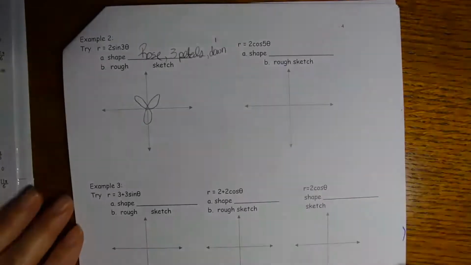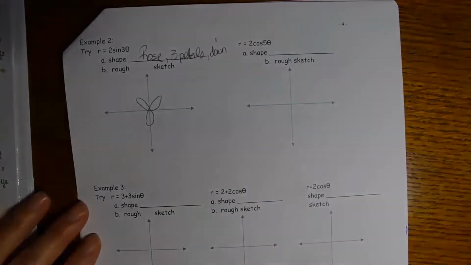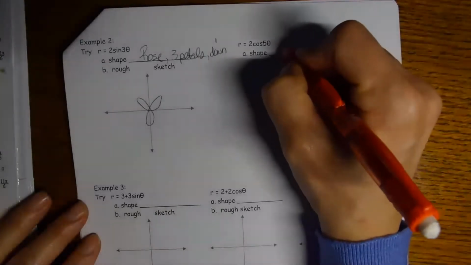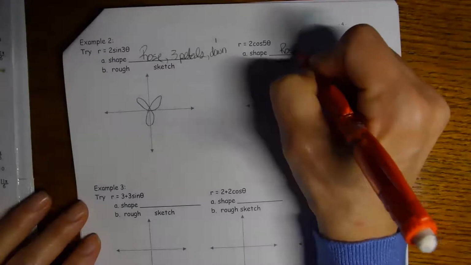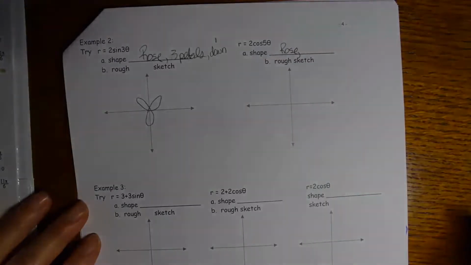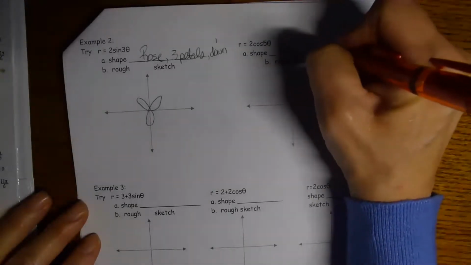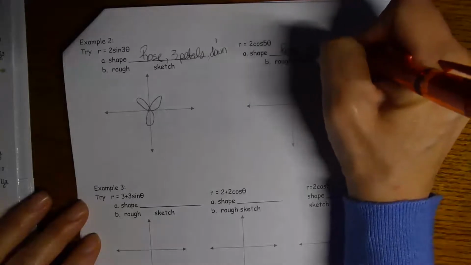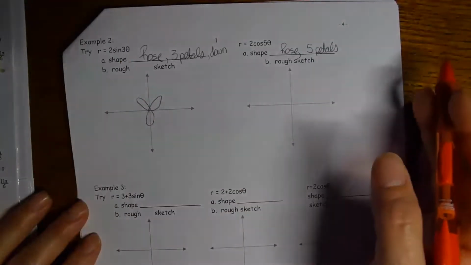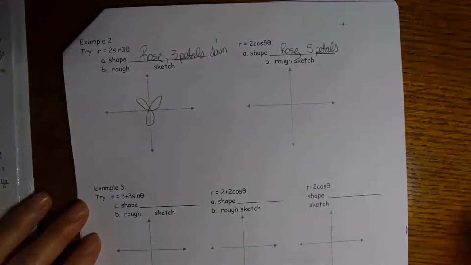Okay, what about the cosine? What shape is this guy? Rose or circle? Rose. How many petals? 5 petals, because when it's odd, it stays the same. When it's even, it's doubled, right? Now, are we going to have any on an axis?